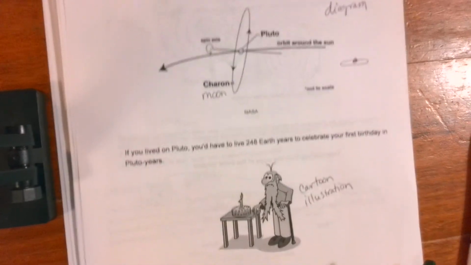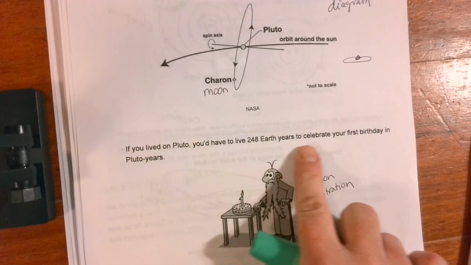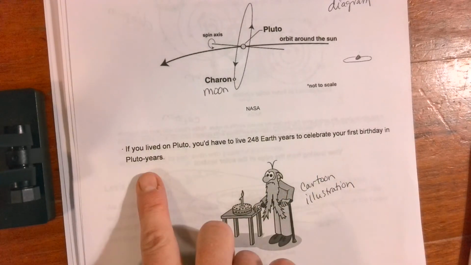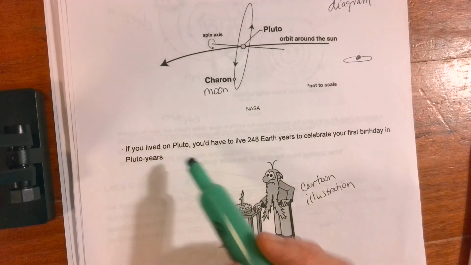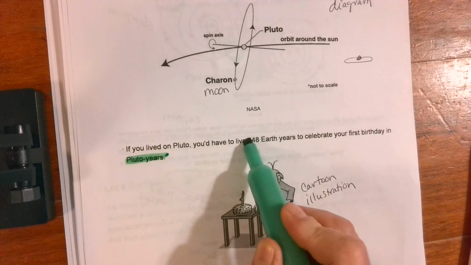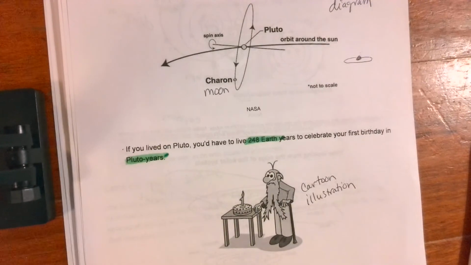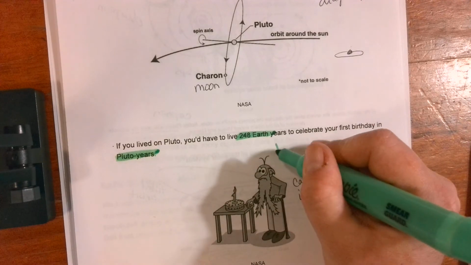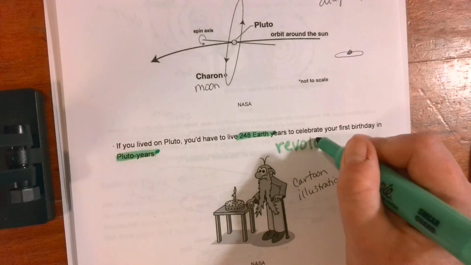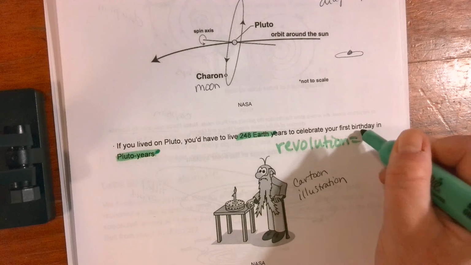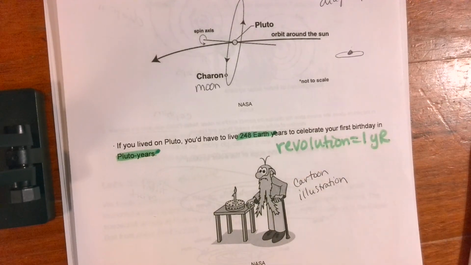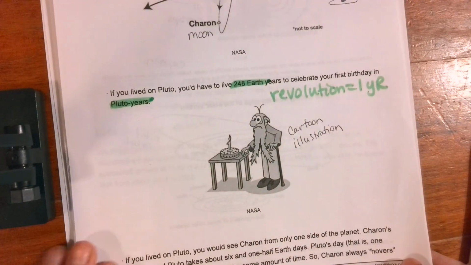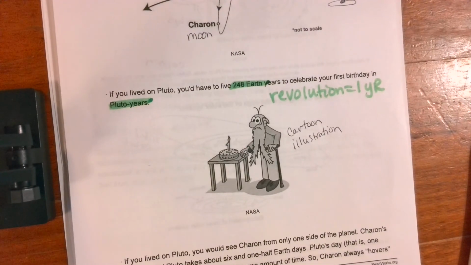If you lived on Pluto, you'd have to live 248 Earth years to celebrate your first birthday in Pluto years. So one Pluto year is 248 Earth years. You'd be very, very old. And remember, these are revolutions. One year. So a year in Pluto years is 248 Earth years. Alright, I'm going to pause our video here. I'm going to pick it right back up in our second video, and we'll go over our ERQ question.